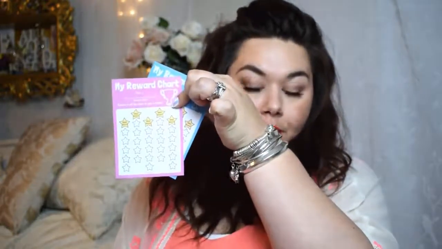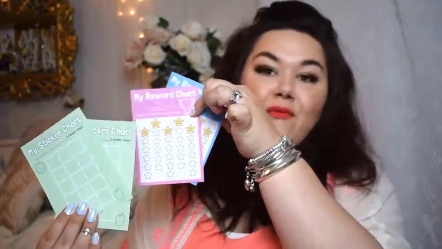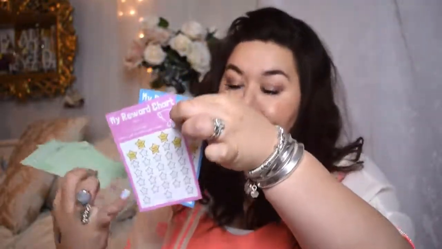So you've got to get 5 stars on these charts to get your incentive at the top. And then these ones are a simple sticker chart that you can use any form of sticker with, and there are numerous squares to fill in. So you could have maybe 3 a day if you've got a child who needs smaller steps in the behaviour management. That's a good one to start off with, building up to 5 stars a day, and so on and so on. We have also got a smiley face chart.